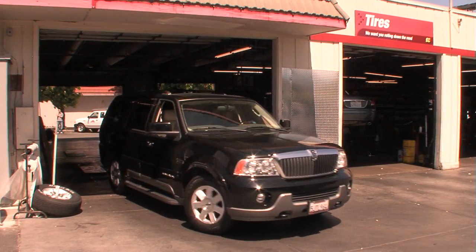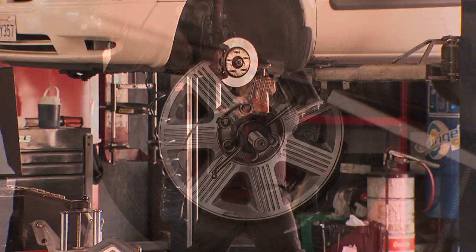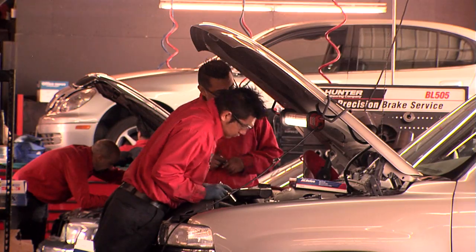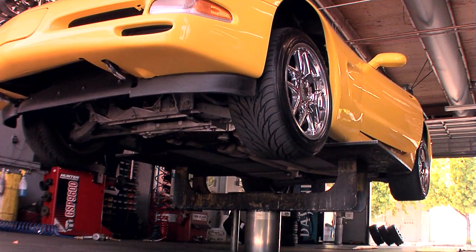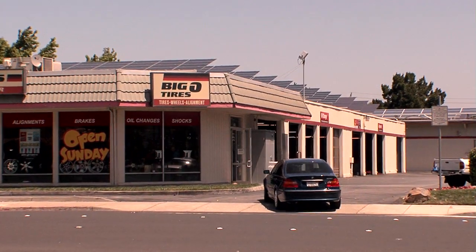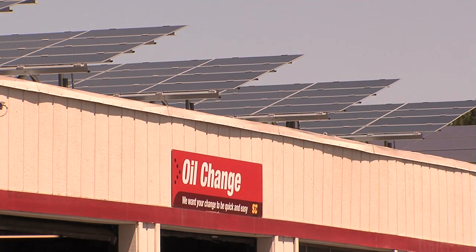At one of eIQ's recent commercial installations in California, an entire automotive shop is running completely off the power being generated by its solar power system. Before we had the solar system installed, our monthly bills were between $1,500 to $2,000 a month. And currently, since they've been installed, they're running about $29 a month. So it has definitely exceeded our expectations.